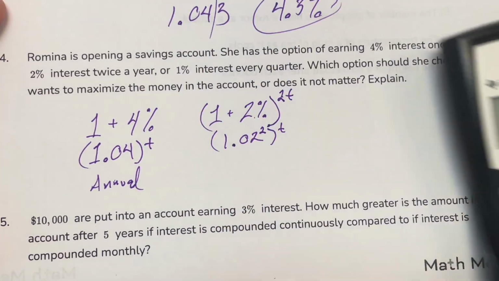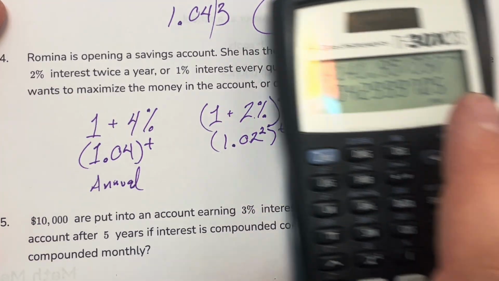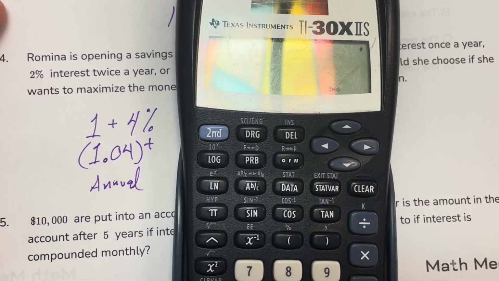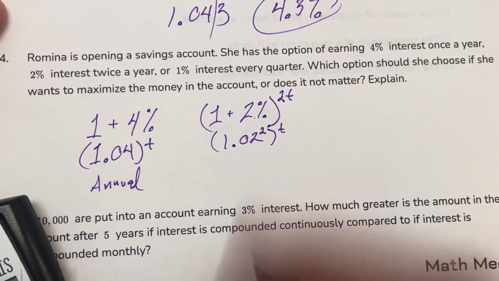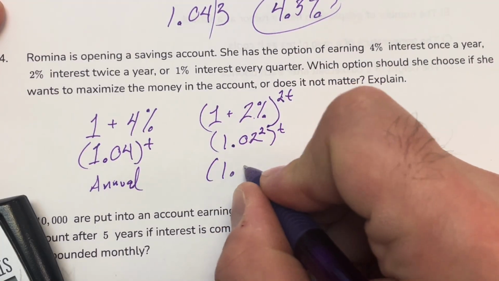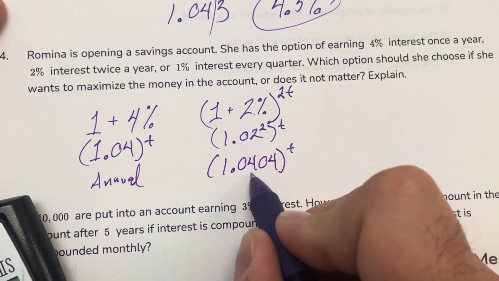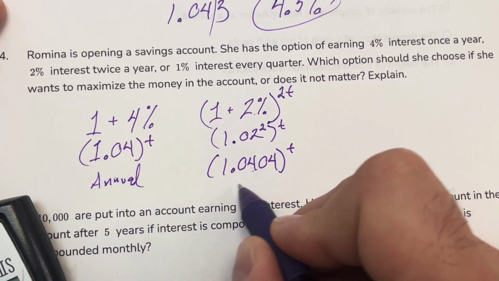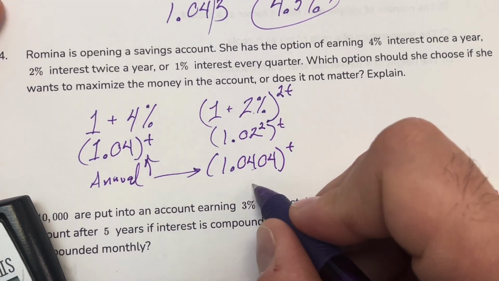So this is the percent each half of the year. But if I raise it to the power of 2, 1.02 raised to the power of 2, I get 1.0404. That is the annual, so 4.04% is the annual rate, okay? So this one is slightly better.